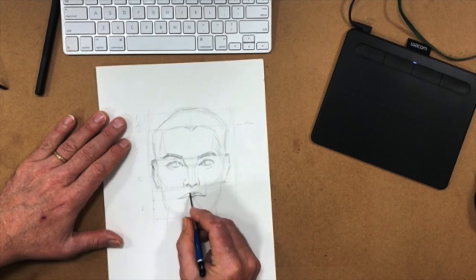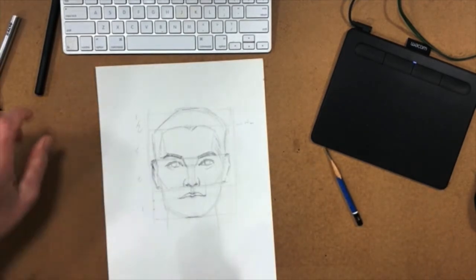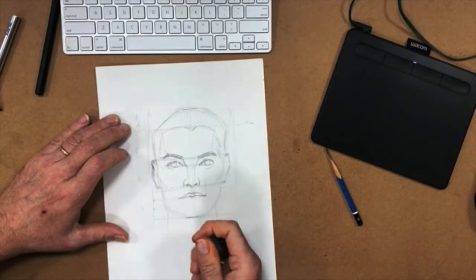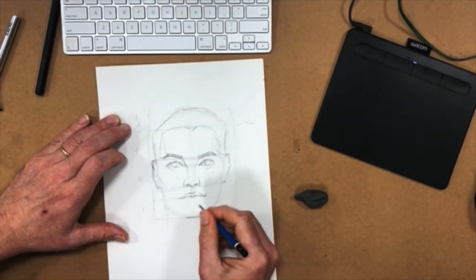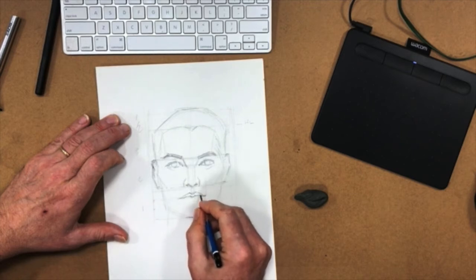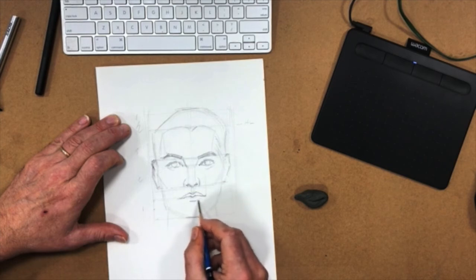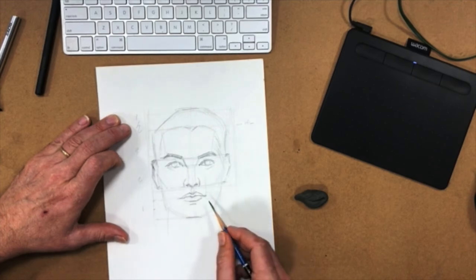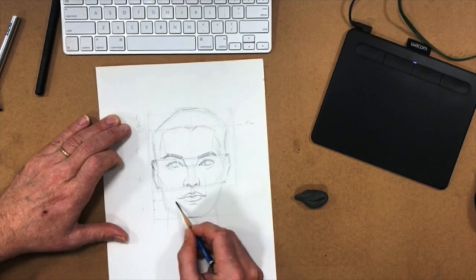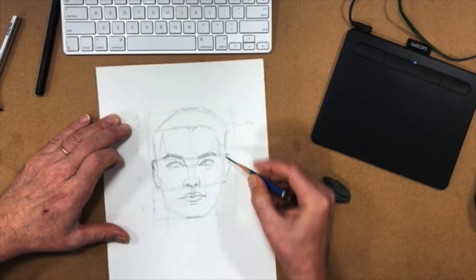Now, even though this is a man, I got a little too heavy-handed with that line. I'm going to just take a little bit off here, just to correct that a little bit, and go back around here and start working on the bottom lip. Bottom lip comes down. Okay, so he almost looks like a G.I. Joe, right? So here, just underneath, there would be jowls. You don't have to show them. And that is basically the proportion.